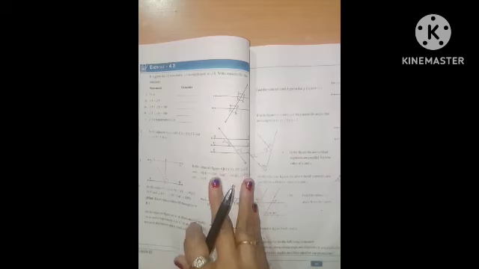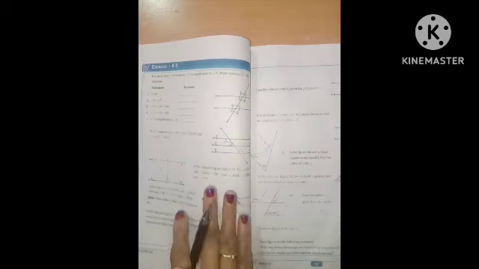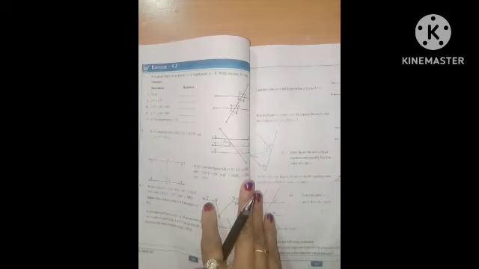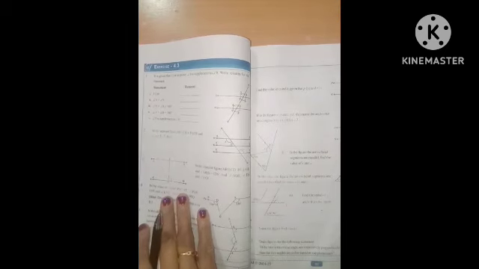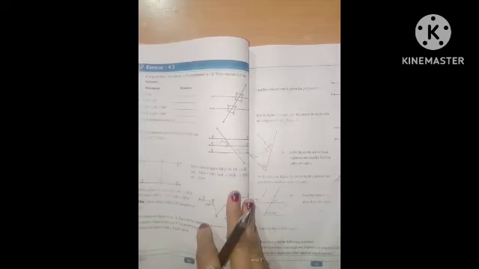And next, the 4.2 theorem. What is the 4.2 theorem? If a transversal intersects two lines, then the alternate interior angles are equal. And exterior angles are also equal.